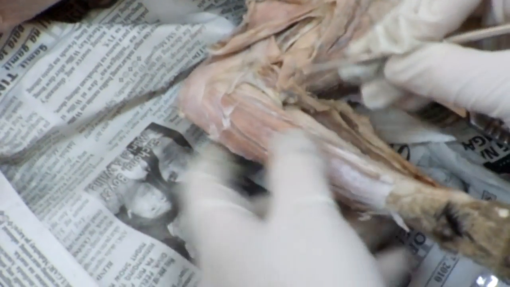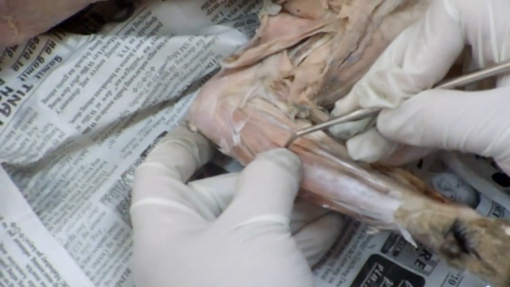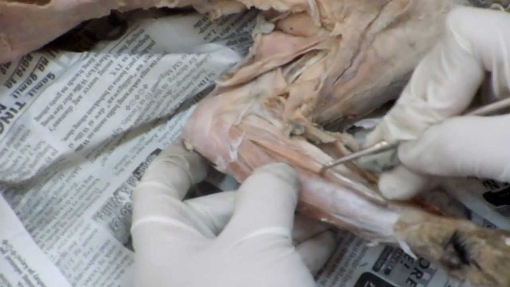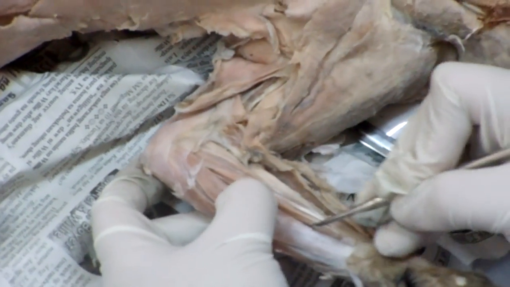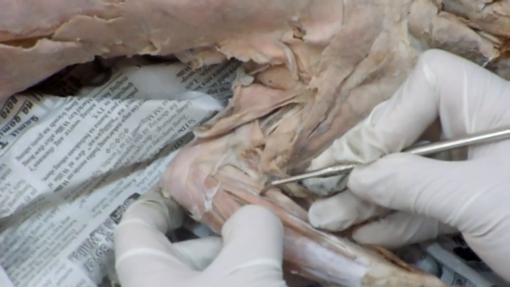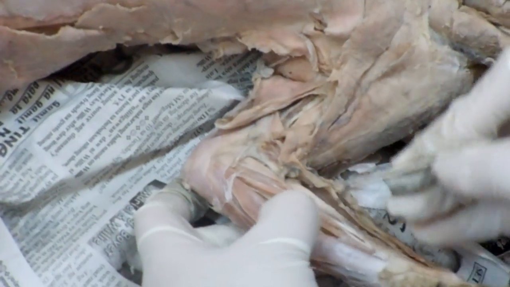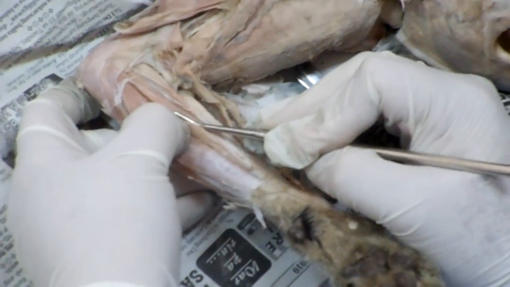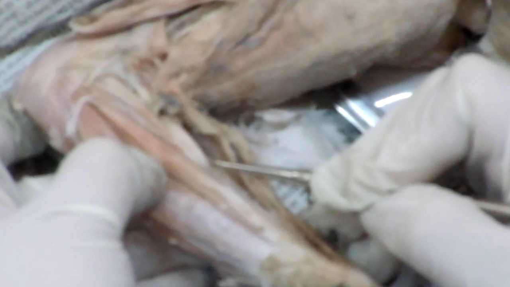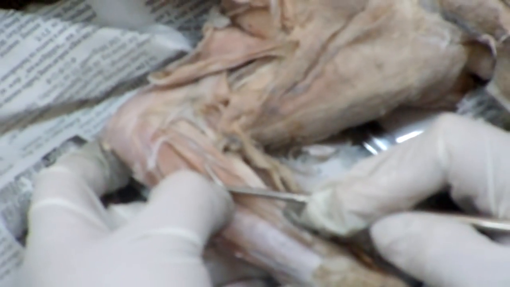Flexor carpi radialis. Lies next to and mostly under the preceding. Origin: medial epicondyle of the humerus. Insertion: second and third metacarpals. So, flexor carpi radialis. Extensor carpi radialis. Pronator teres. Flexor carpi radialis.